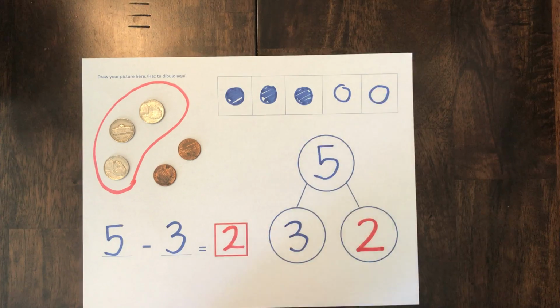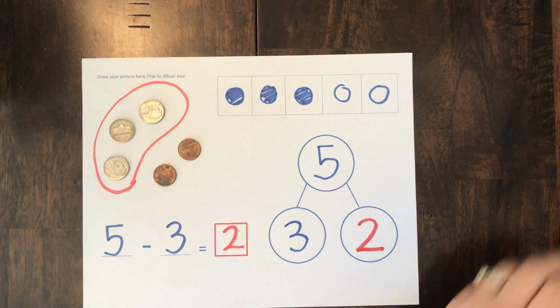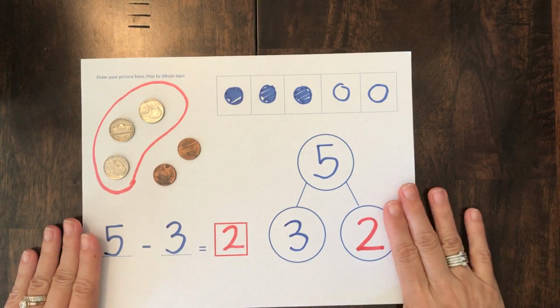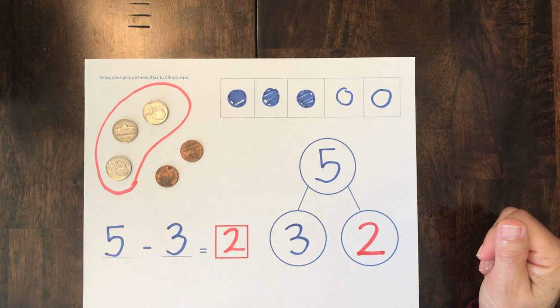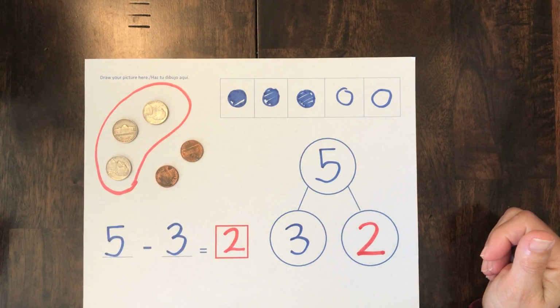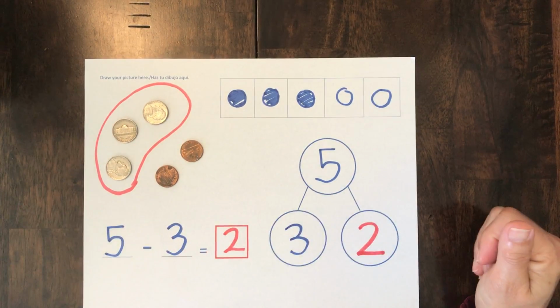And you can see them here as well. So for math, you're going to be solving these types of problems. You're going to have this piece of paper to help you, and you will fill in all the parts to help you solve the problem. Remember, draw a picture. Use your picture to help you figure it out.